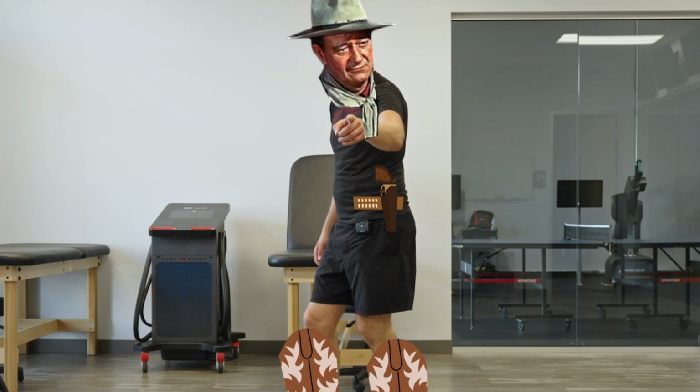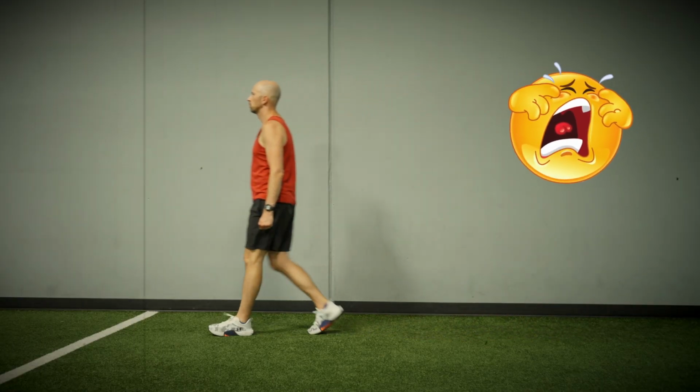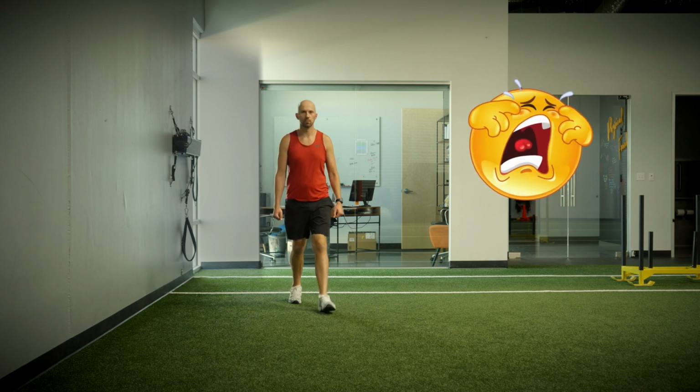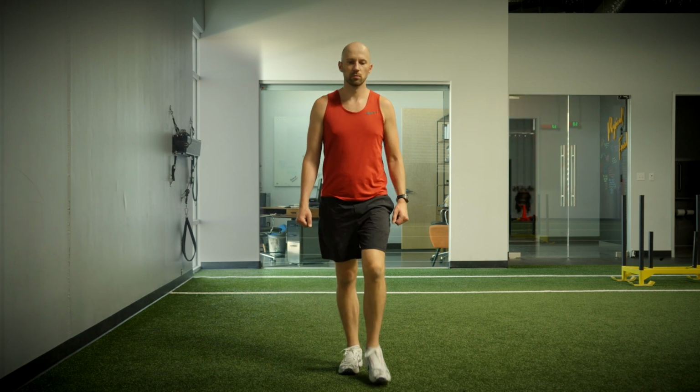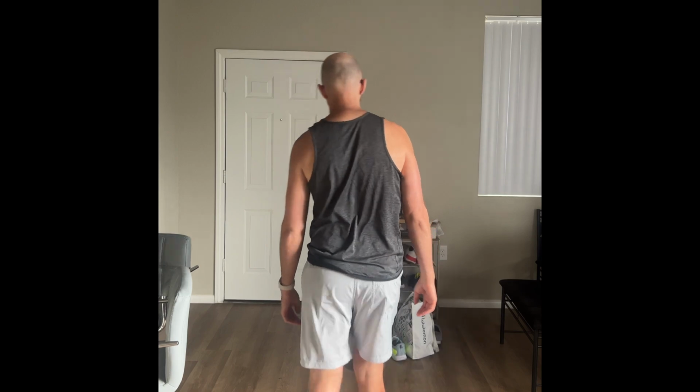If you are someone who has minimal arm swing, you're going to limit your body's ability to rotate. You might be one of those people who waddles, or maybe only rotate one direction. Swinging your arms a bit more than you typically would can help encourage rotation.